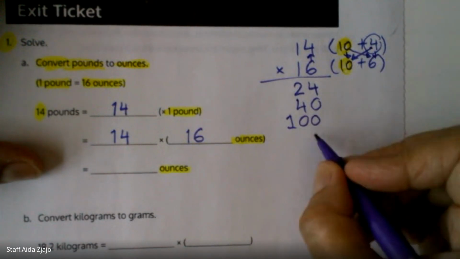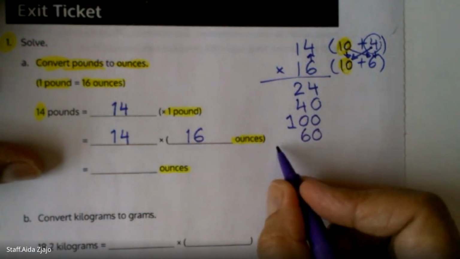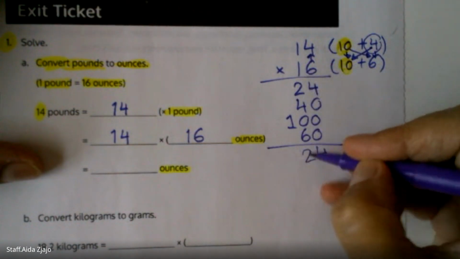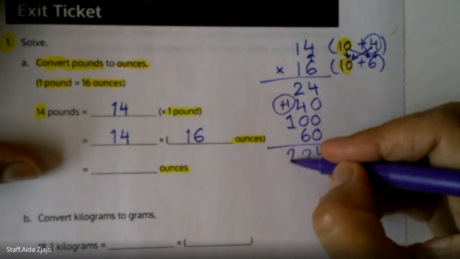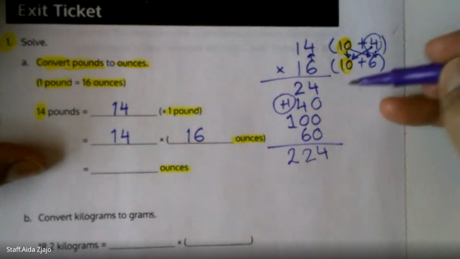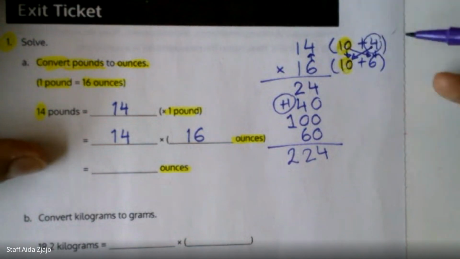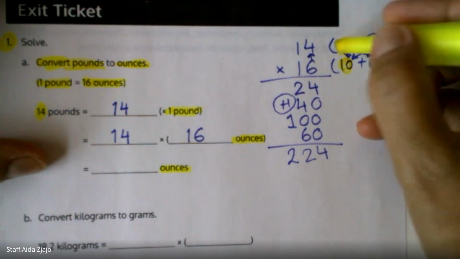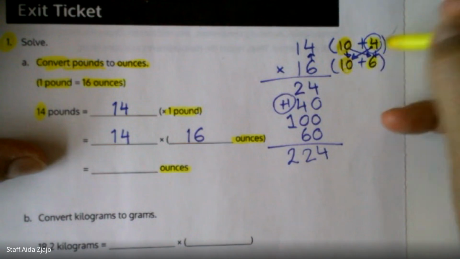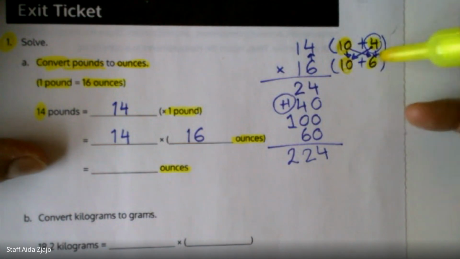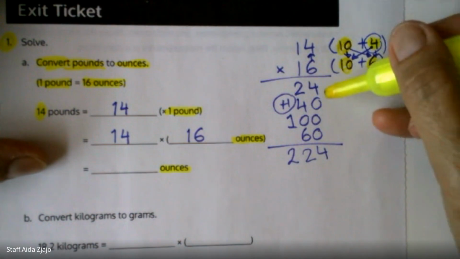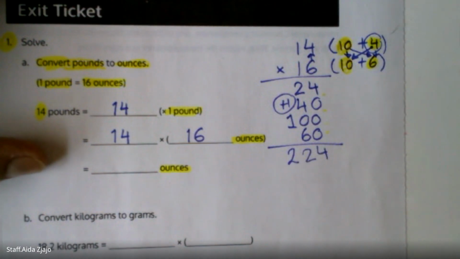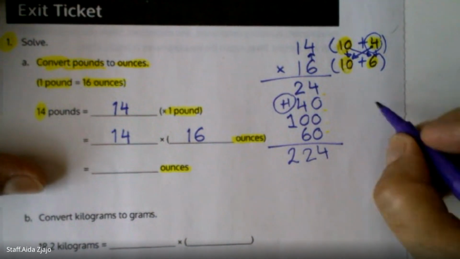And 10 times 6 is 60. So all together it should be 224. Each of these is a part of this. Every number in 10 and 4 needs to be multiplied by 10 and 6. So 10 by 10, 10 by 6, 4 by 10, 4 by 6. And then if you calculate all this and add, that will be the same answer as the standard algorithm.